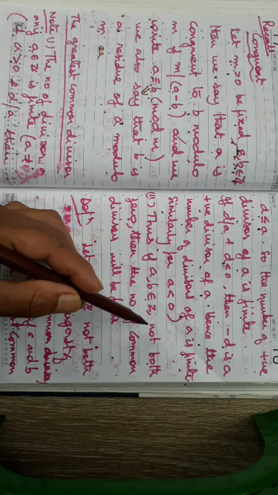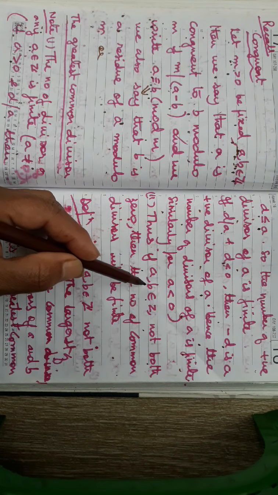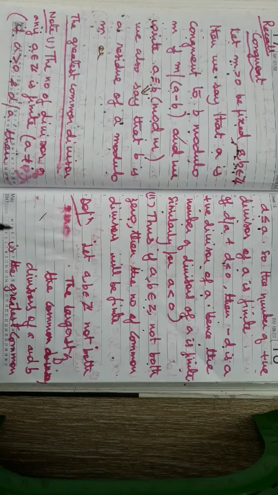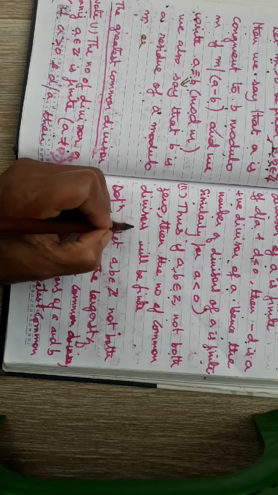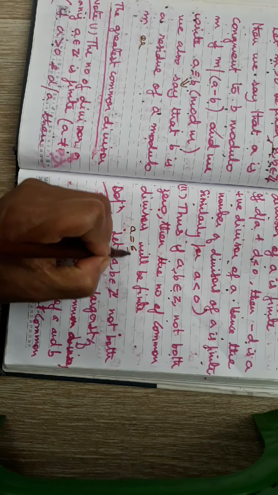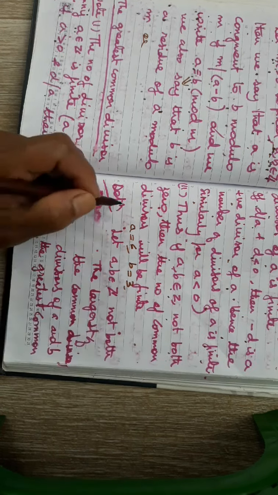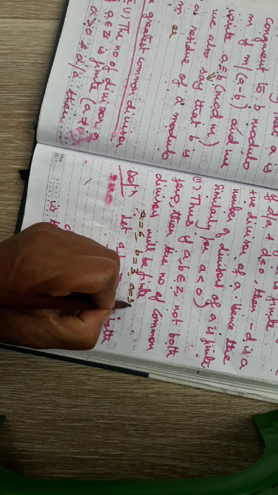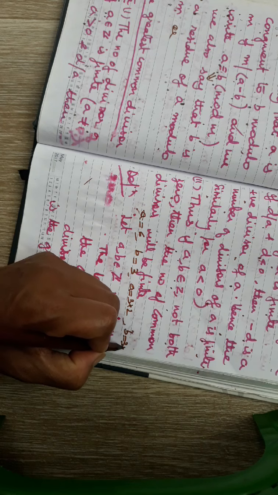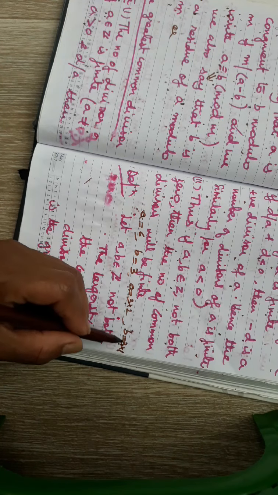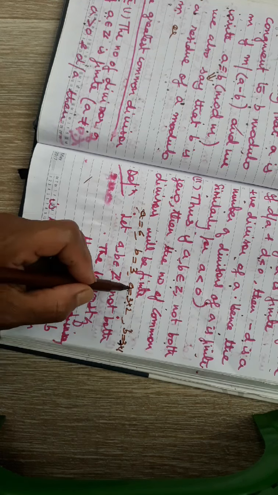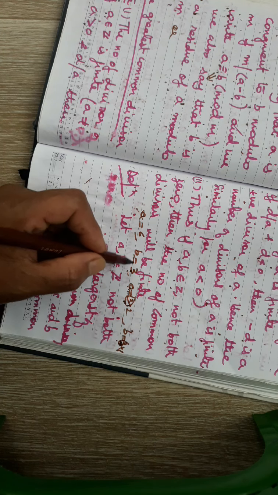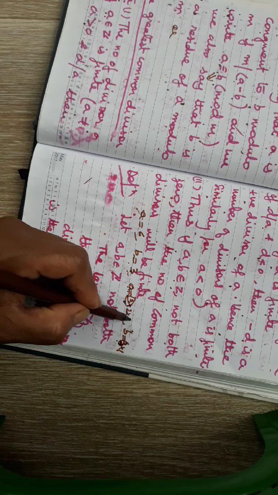Next, if a and b belong to the set of integers, not both 0, one of them only can be 0 but not both of them equal to 0, then the number of common divisors of a and b will always be finite. For example, if you take a is equal to 6 and b is equal to 3, what are the common divisors of a and b? So a here can be expressed as 3 into 2, and b here is equal to 3 into 1. From among these, the common divisors of a and b are 3 and then the other one is 1.